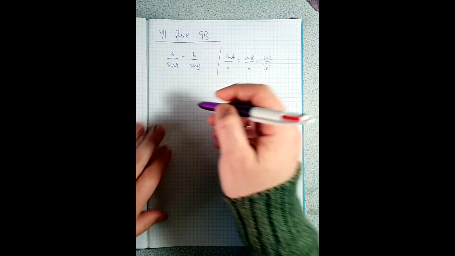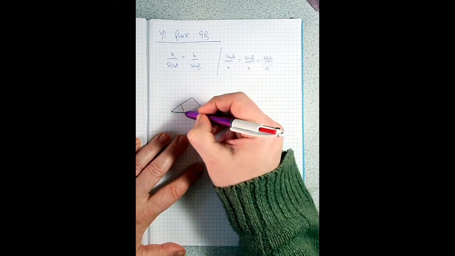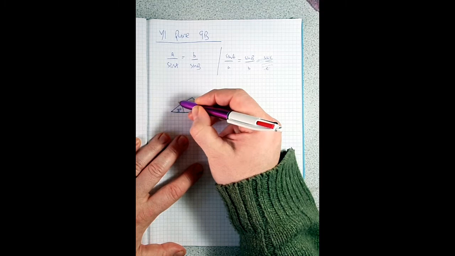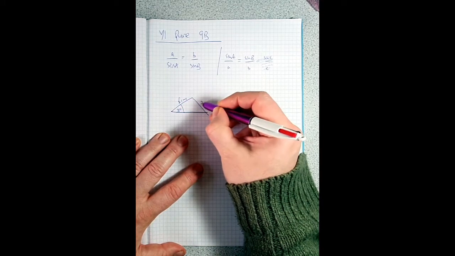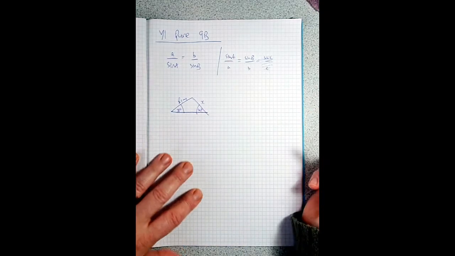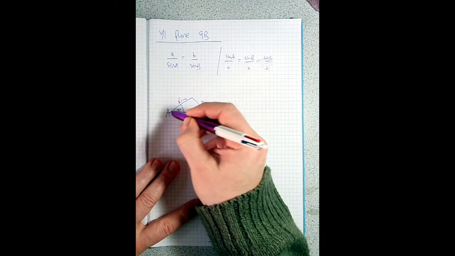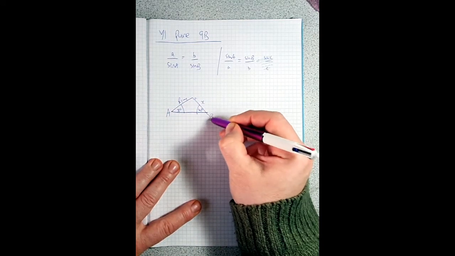Example 5 then gives us a pretty straightforward one. That's 8 centimetres, that's the side it wants, and that's 40 degrees. Now label it how you wish. I'm going to go for A and B, so that's a and A, b and B.